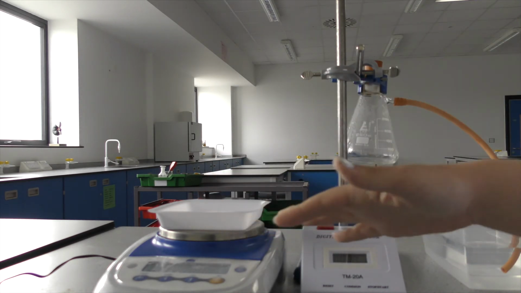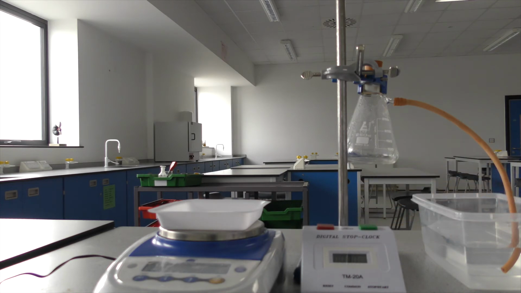So this says 6.04. Now with your large chips, it's going to be really hard to get it exact, but we need to make sure that all of the masses are roughly about 6 grams, okay, because this is roughly about 6 grams.